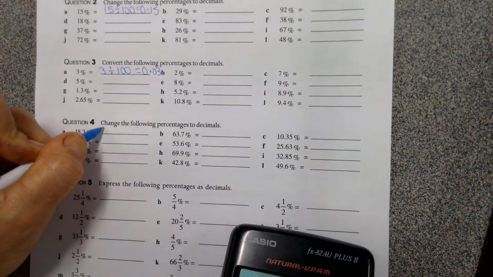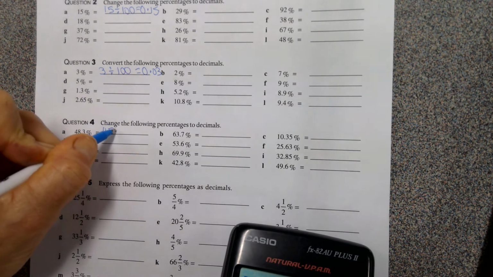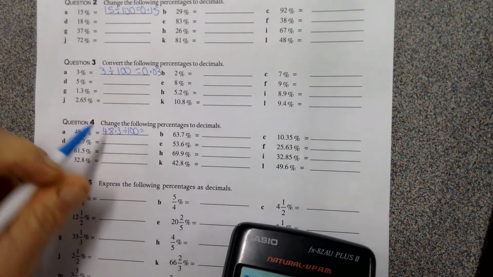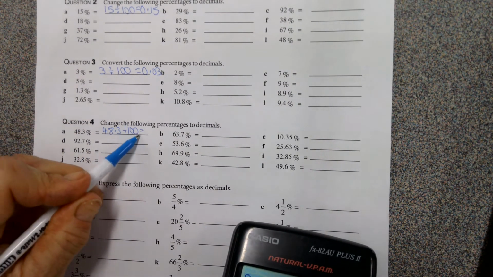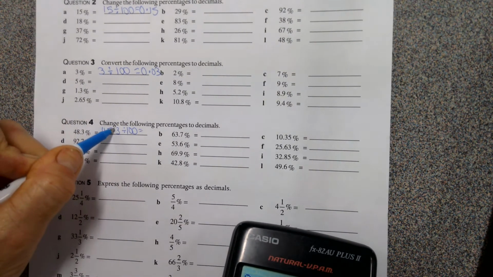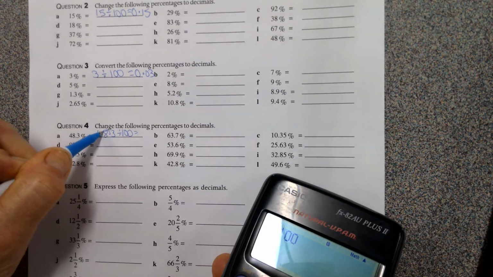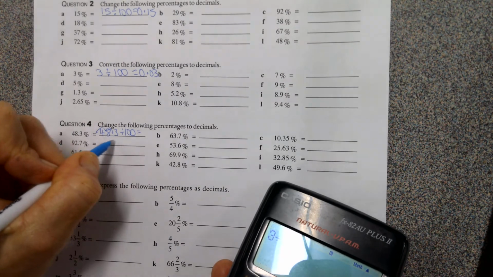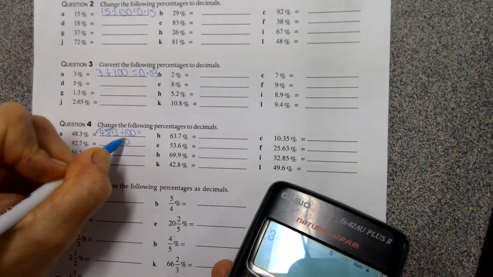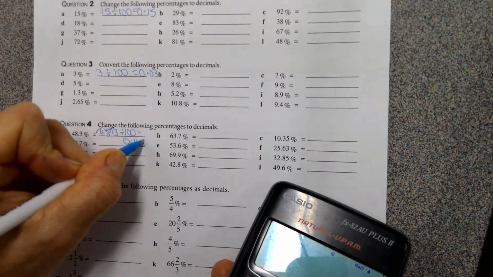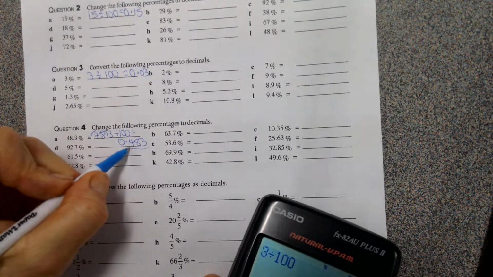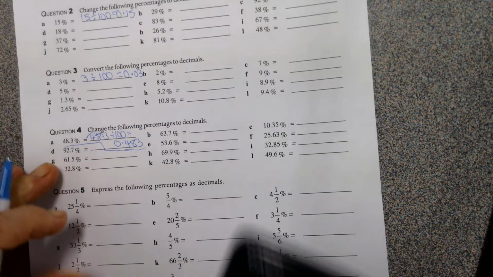I'll quickly do this one. 48.3 divided by 100. And if you know how to move your decimals, because there's 2 zeros in it, you bring the decimal 2 places to the left, or you use your calculator, and you end up with equals 0.483. So just remember, you might need to write the answers in your book.